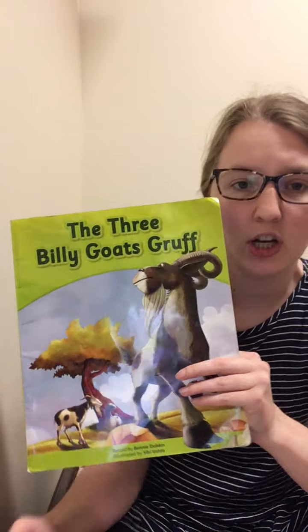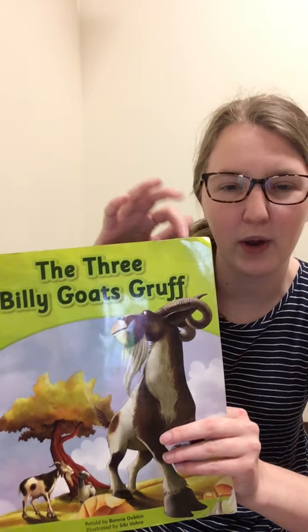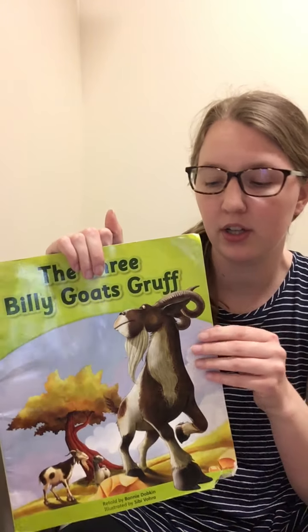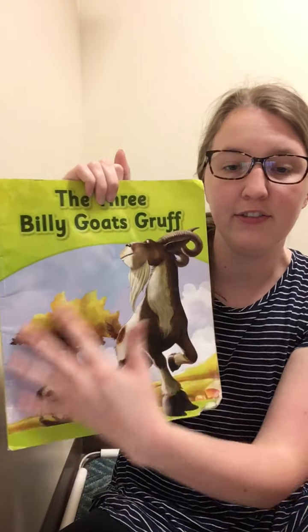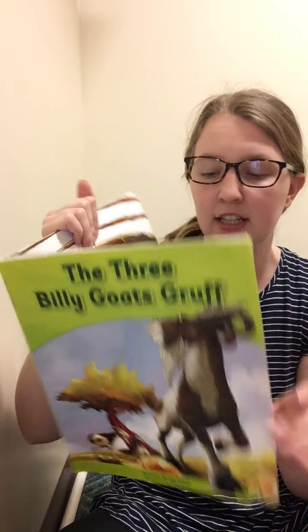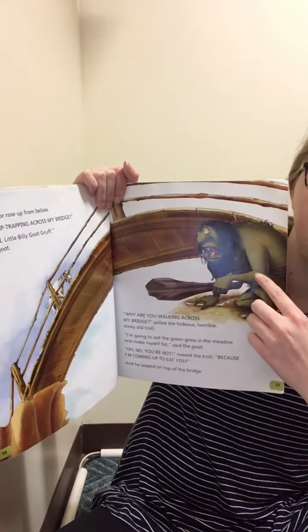So today I wanted to talk about the setting of a book. The setting is the place where the story happens. In this book, the setting is the green field where the goats are living and eating grass, and then also the bridge here where the troll lives underneath. So that's the setting of our story.